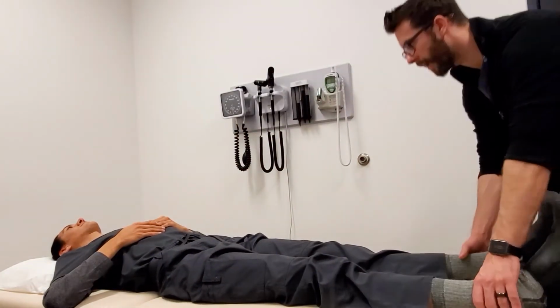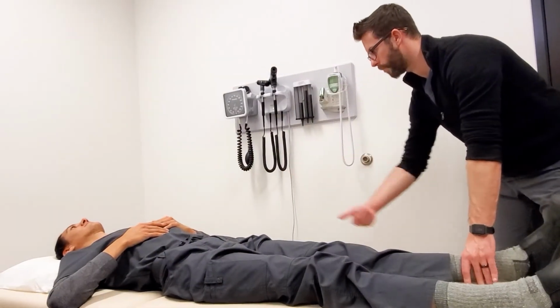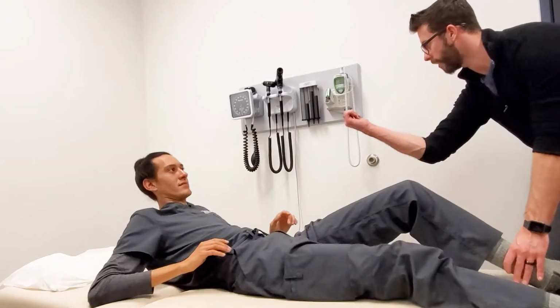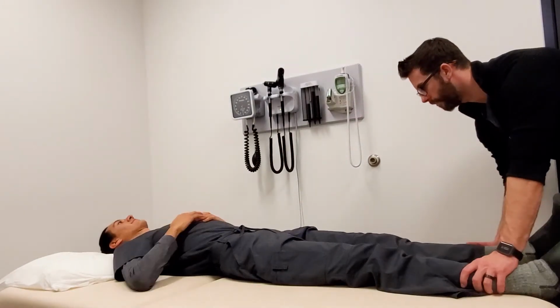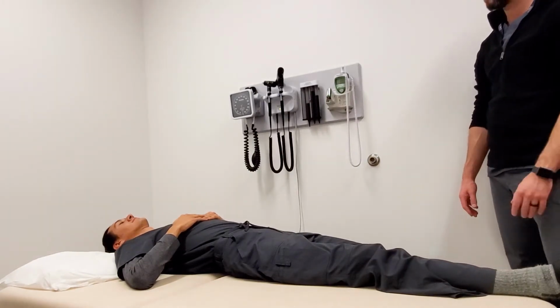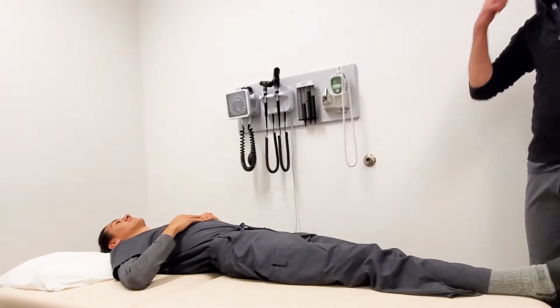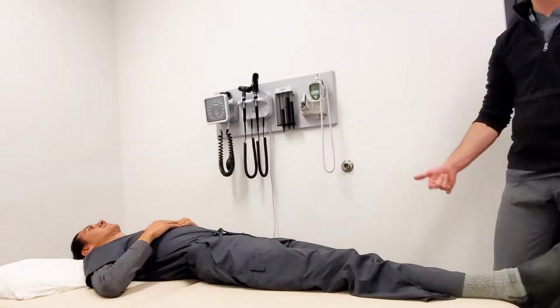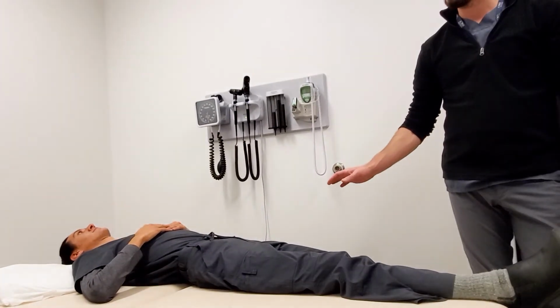So then we can check, let's have you scoot towards me a little bit. Oh, sorry, that way. Yeah. This is come off. Anything here? This is a modified Kemp's test, but you'll also get some SI involvement with it.